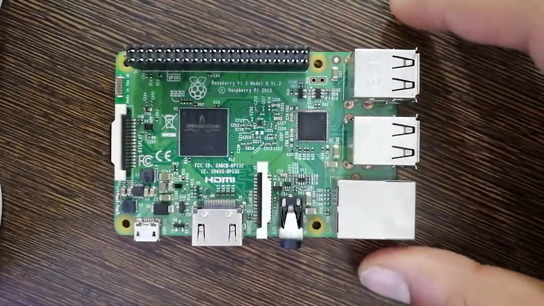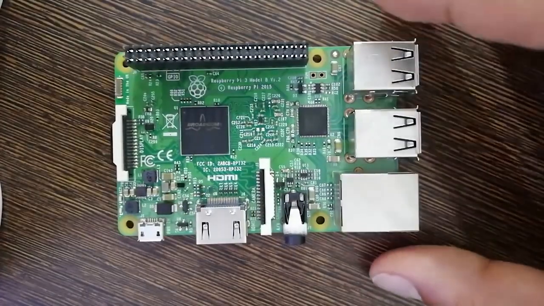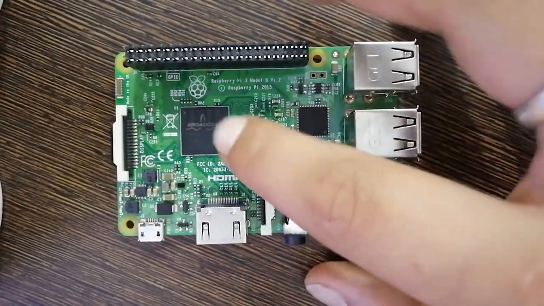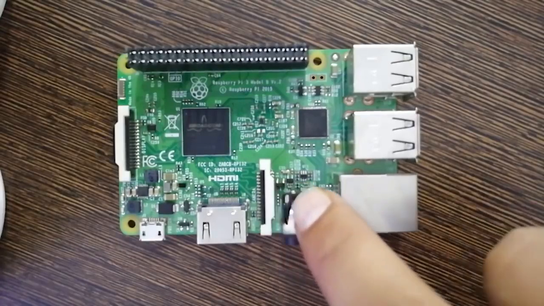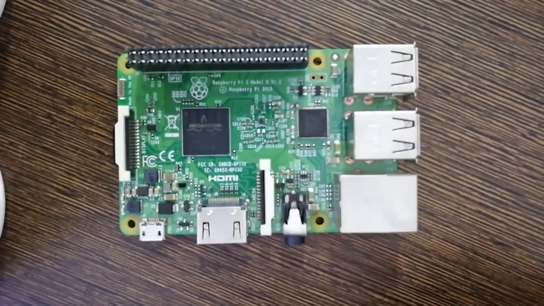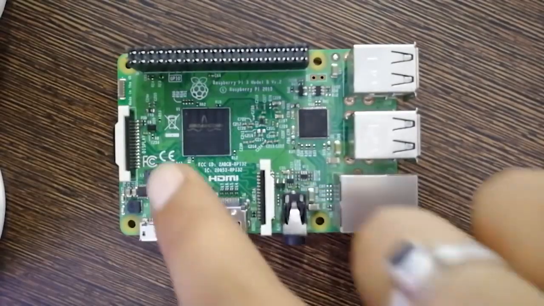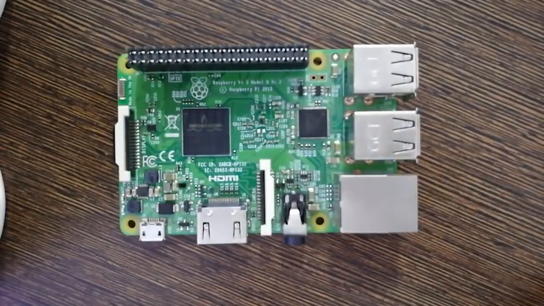Now here what you're seeing is the Raspberry Pi 3 hardware, and this is your processor and system on chip, which is an ARM Cortex-A53 processor. Now two important ports here are the CSI port, which is the camera serial interface, wherein you can connect a camera directly to the Raspberry Pi, and the DSI port, which is the display serial interface port.